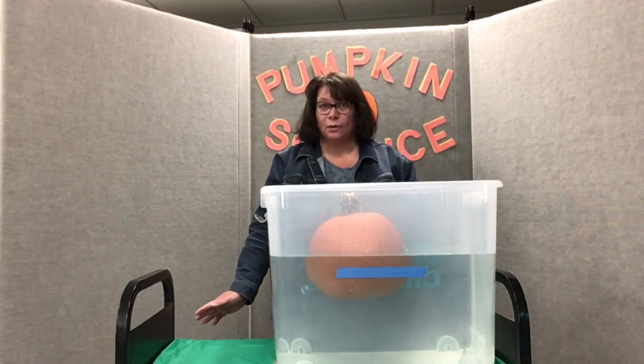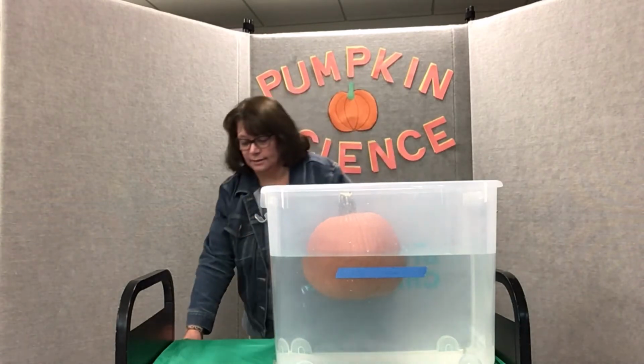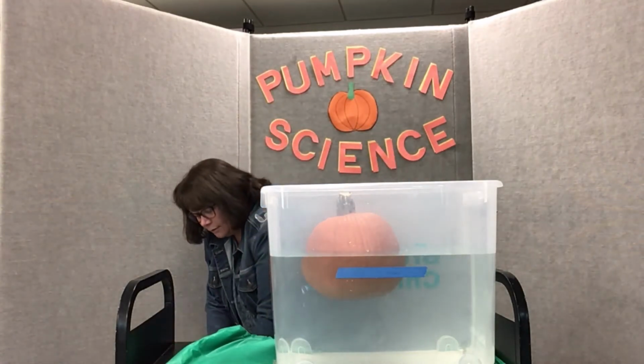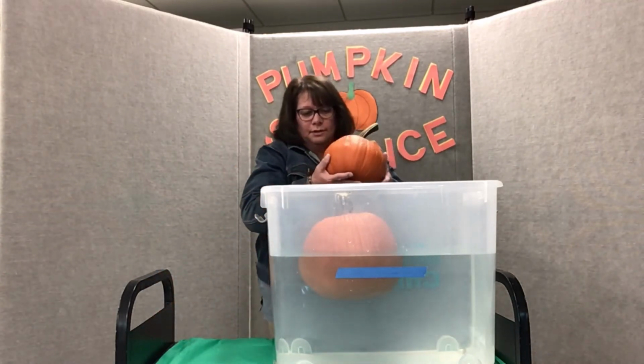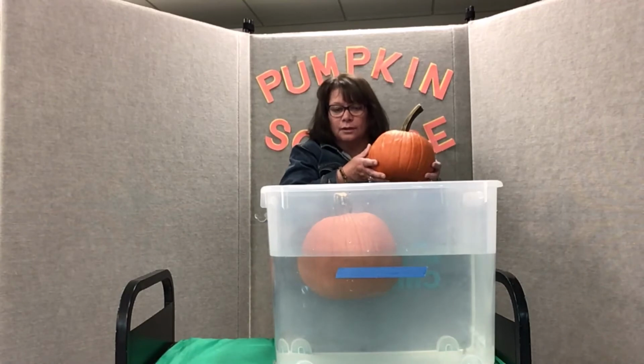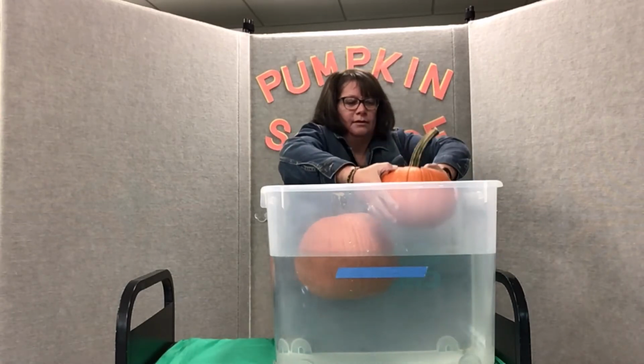Now, that is what happened to our pumpkin. What do you think is going to happen if we added another pumpkin? Let's see if I have my pumpkin under here. I have another pumpkin. Do you think this will sink or float? And what will happen to our water line? Let's watch carefully, and I'll put this right down into the water.